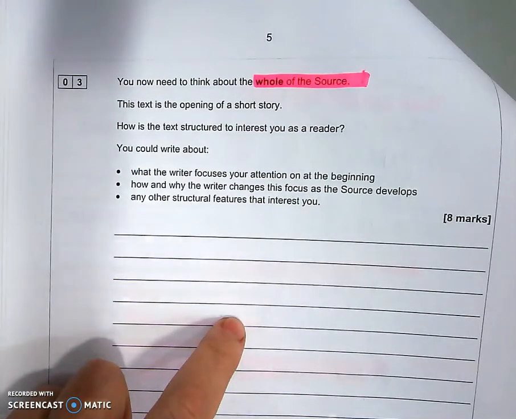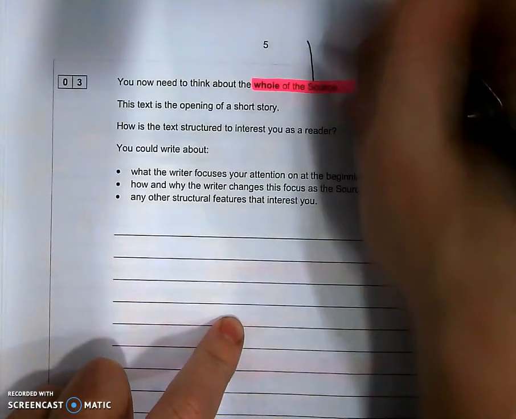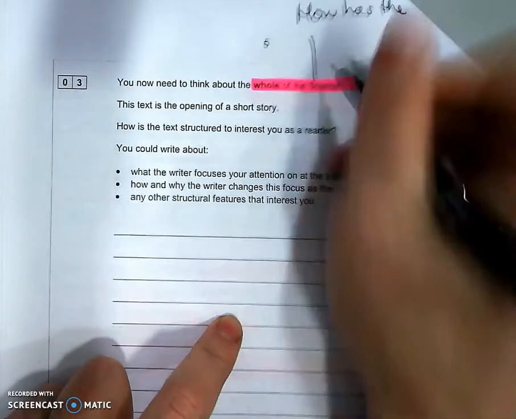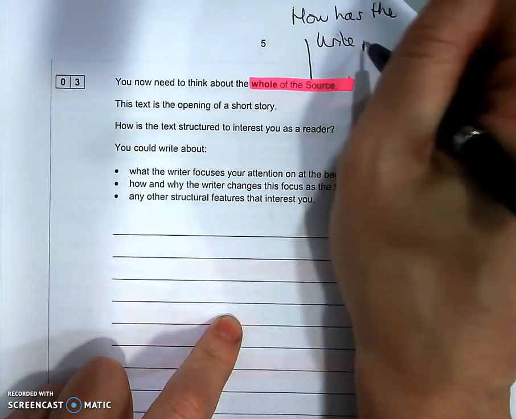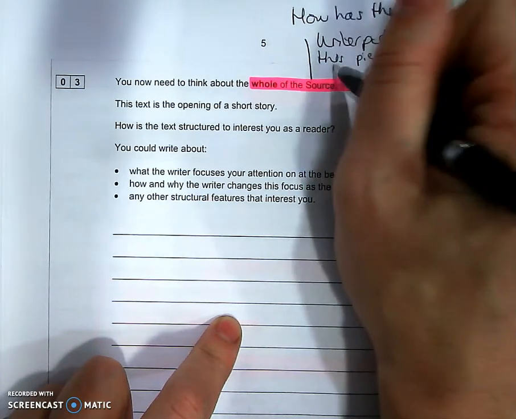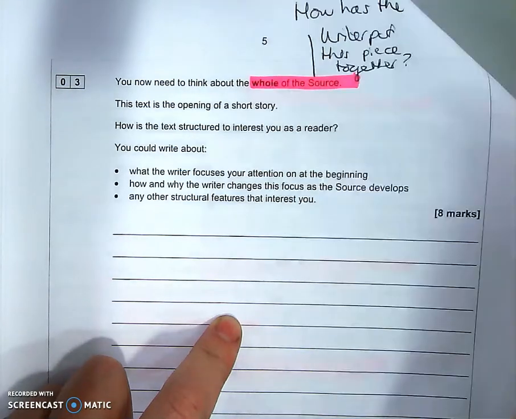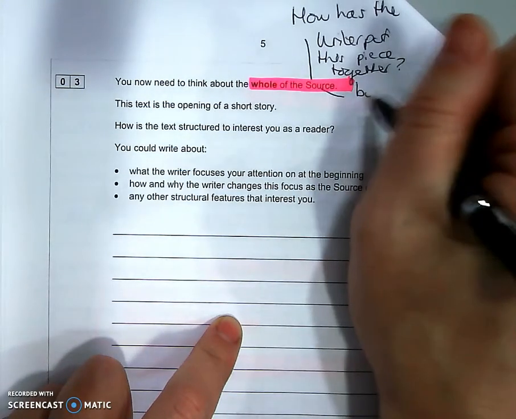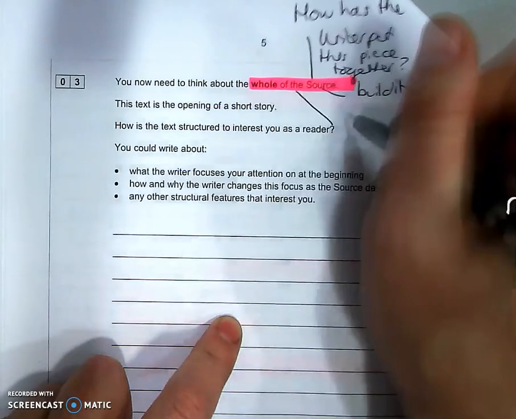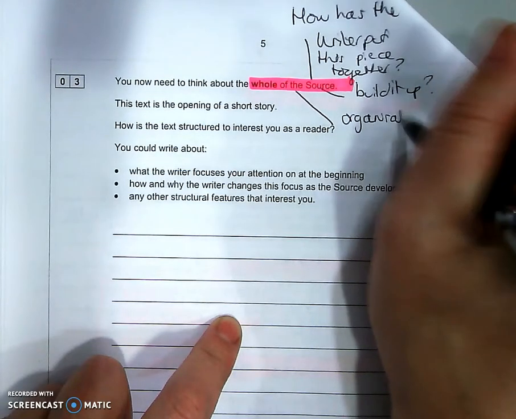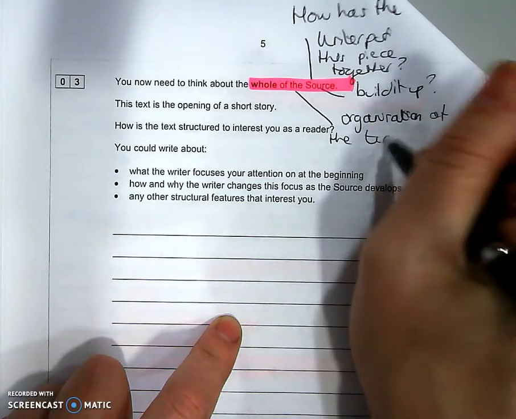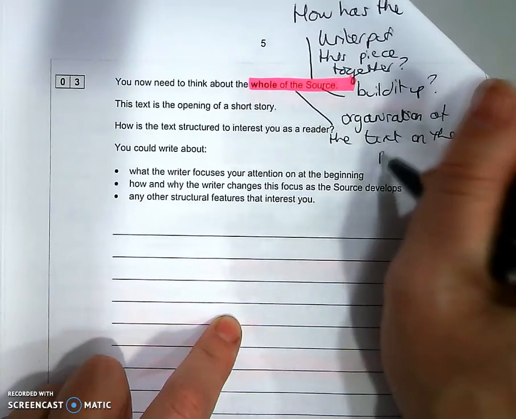What structure means is how has the writer put this piece of writing together. How do writers build up their work? So how do they build it up? And it's about the organisation of the text on the page.